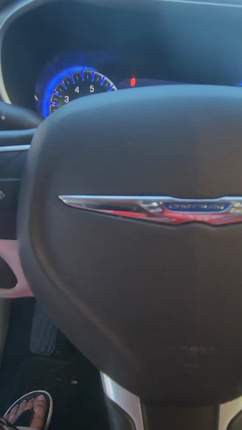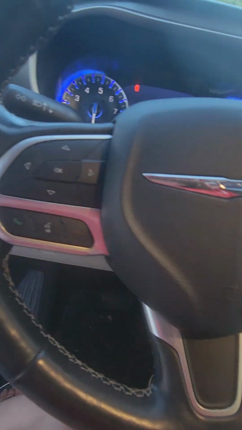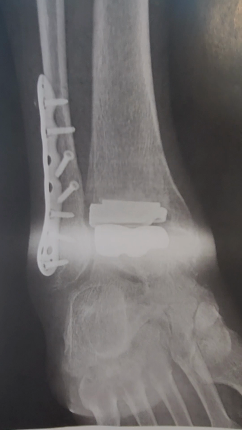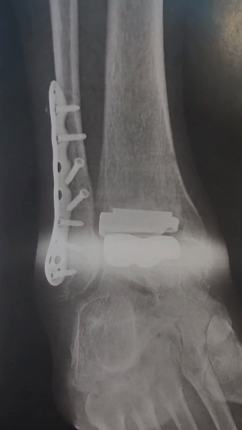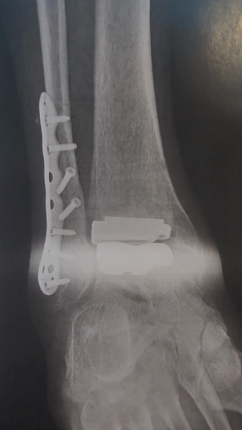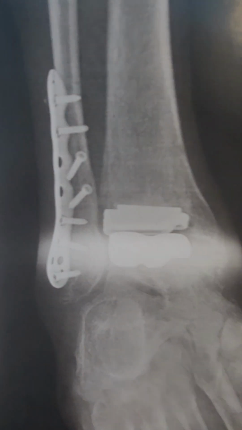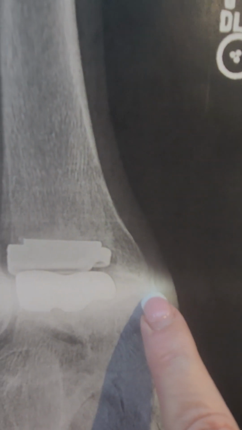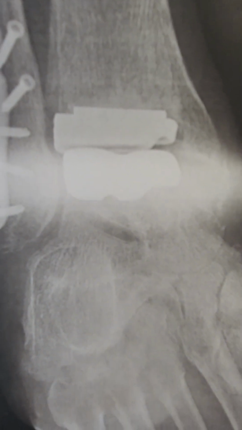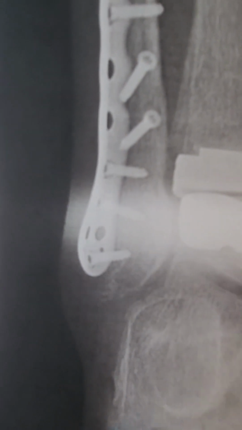Before I let you go, I'm going to show you just a couple of things more. Fractured ankles sometimes need intervention surgically. Here is a tibia, once again, fibula. So medial malleolus would be here. Lateral malleolus will be over here. It's going to be your talus.